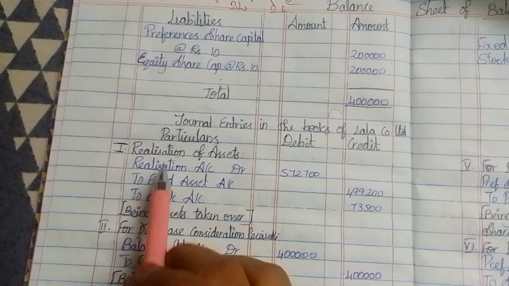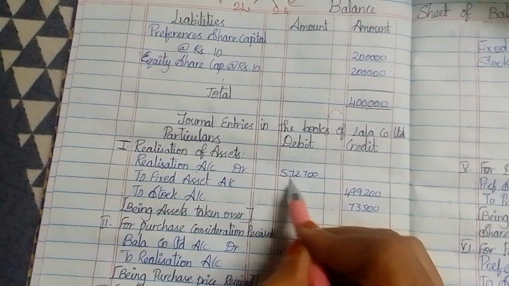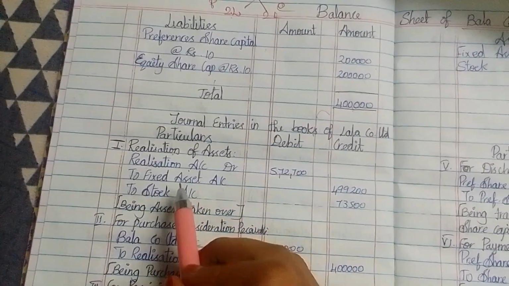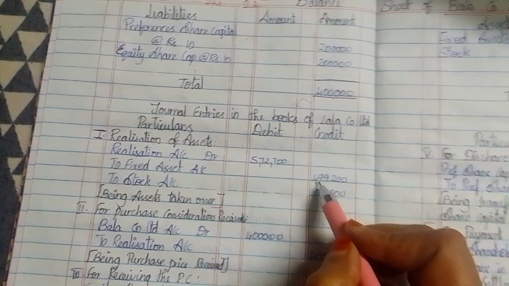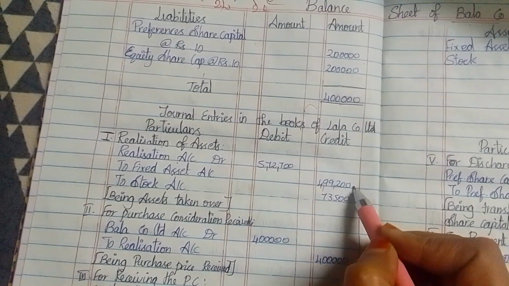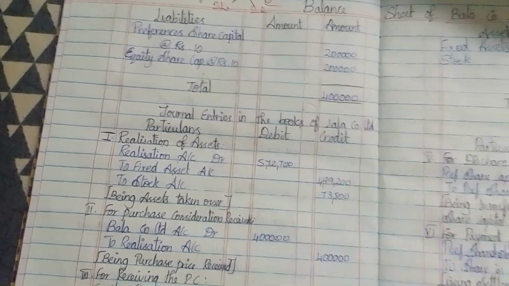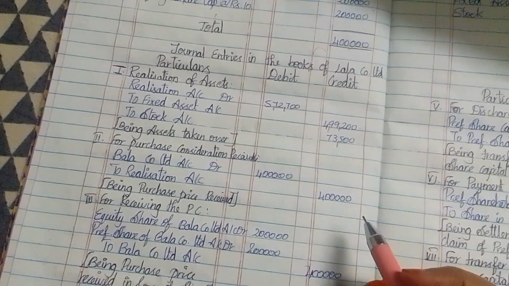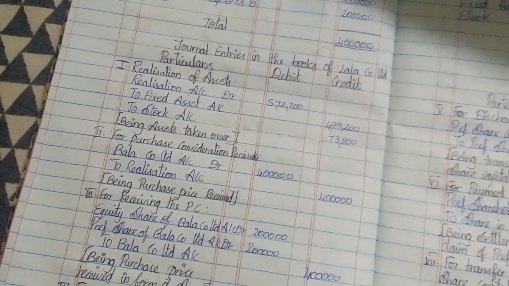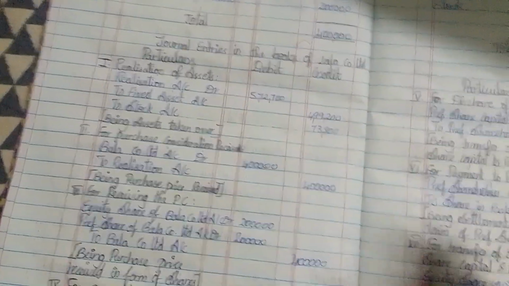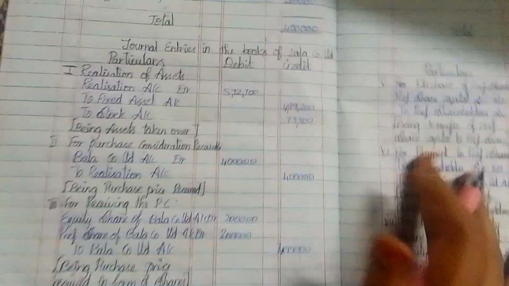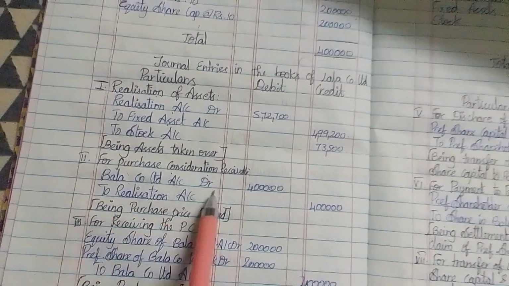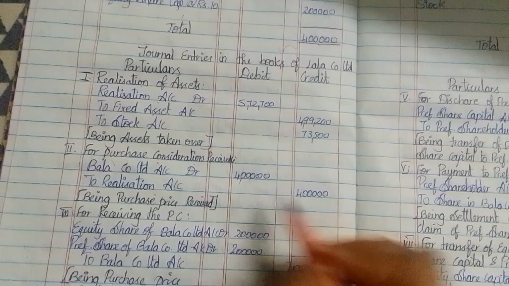The first one, asset realization account, 5,72,700. How did we get it? In the balance sheet they are given as fixed asset and stock. The value was 4,99,200, 73,500. Next one, purchase consideration. Why ma'am, you have not taken liability? It is not given as a liability there, so we have only taken our asset over here. So purchase consideration, Balanco Limited account debit to realization account, 4 lakh, 4 lakh.